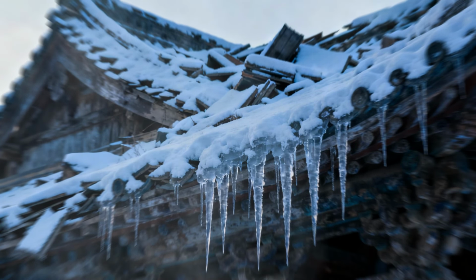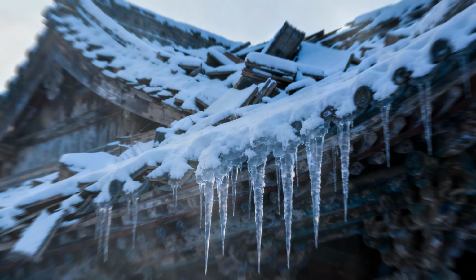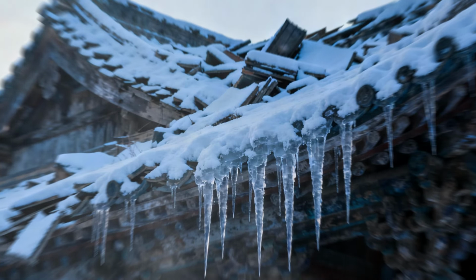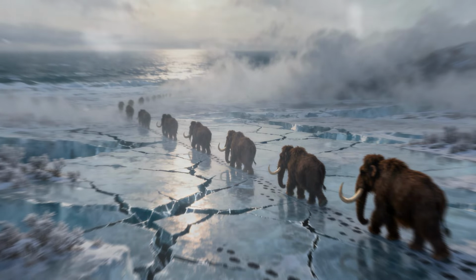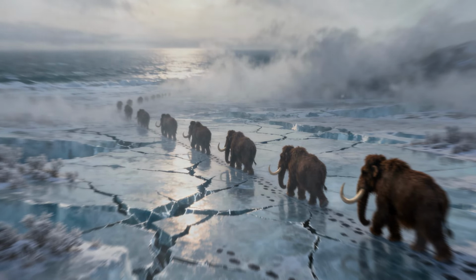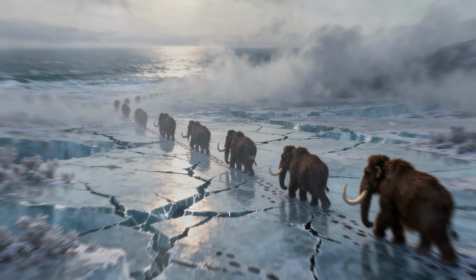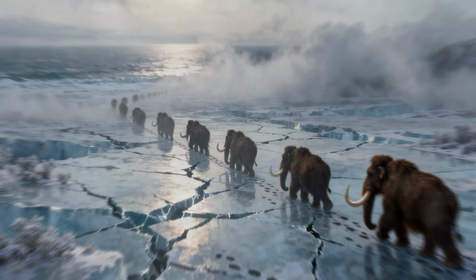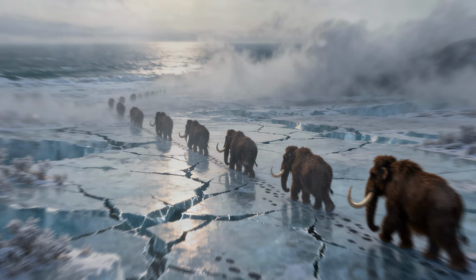But this transformation was not limited to land alone. The retreat of the oceans reshaped the coasts that remained. Beaches stretched outward for miles, estuaries shrank, and coral reefs were left high and dry, bleaching and dying as the water abandoned them. The world's oceans grew colder and saltier, their currents shifting in response to the changing balance of water and ice.